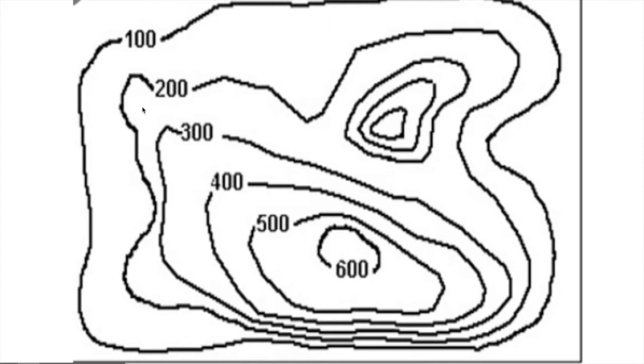To read topographic maps, we want to pay attention to each different contour line, because the contour lines don't only tell us the elevation, but the way the lines go also tells us the shape and how quickly.